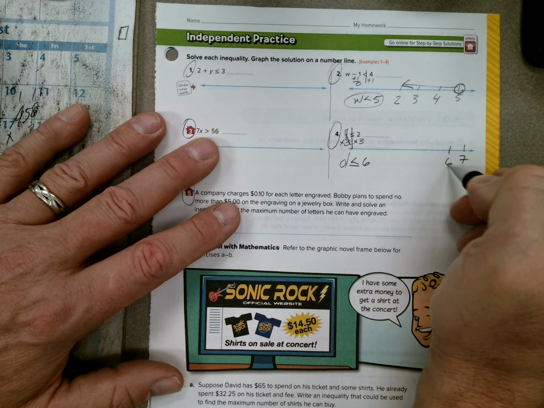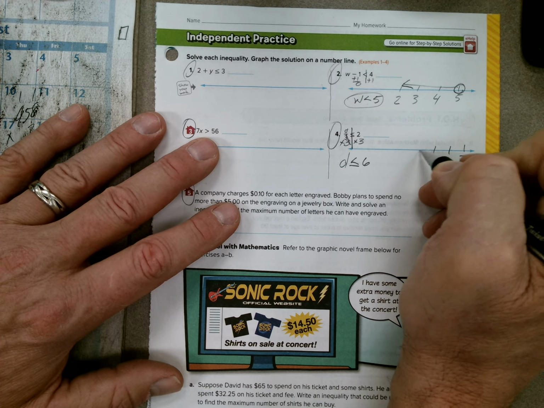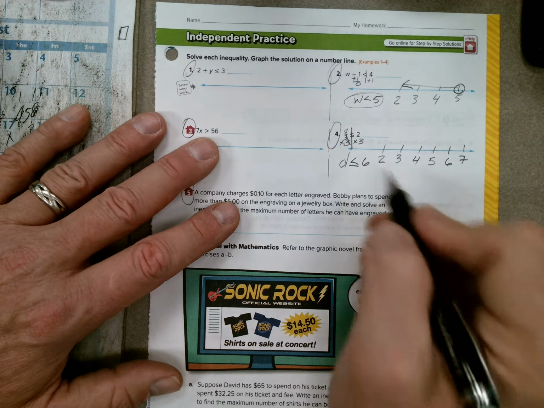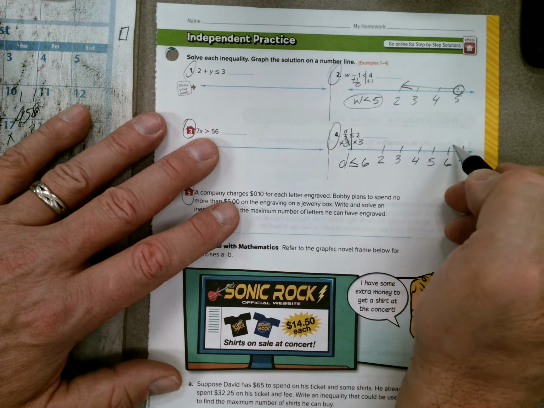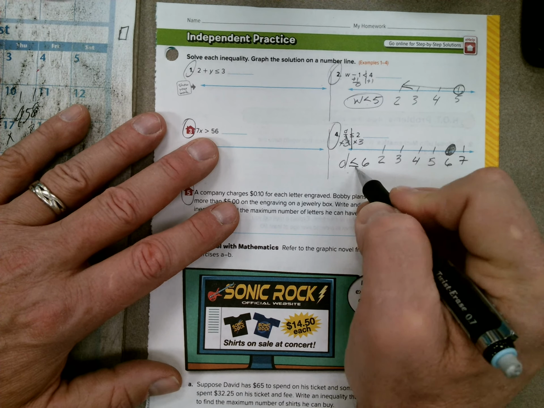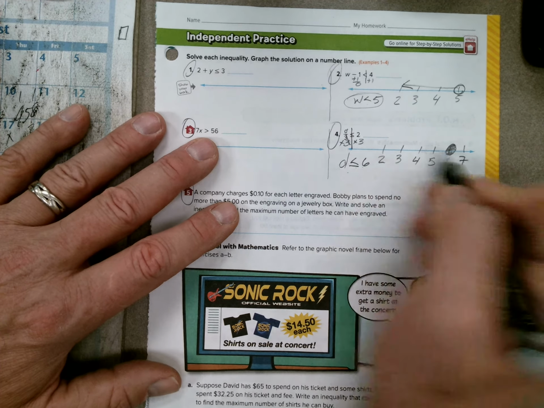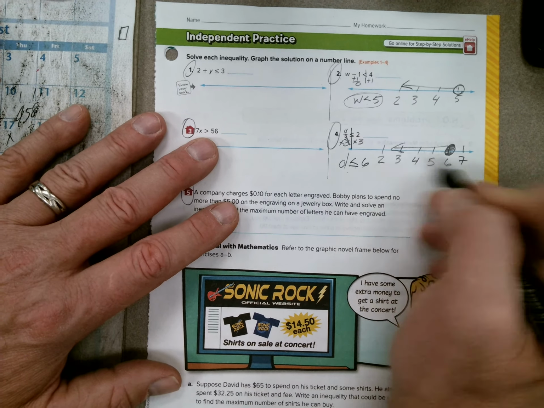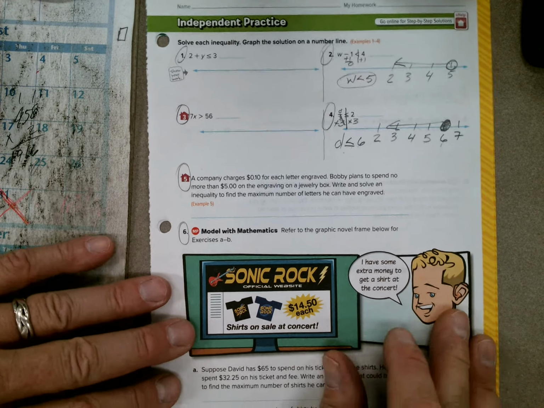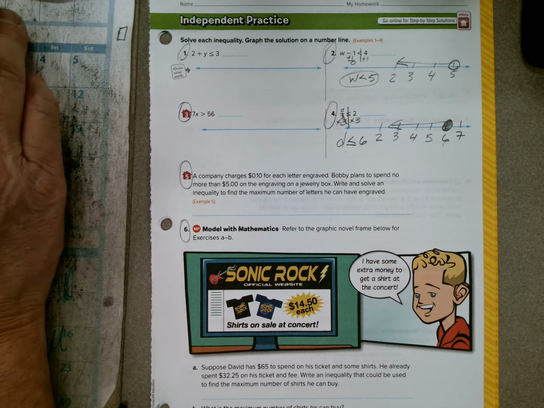7, 6, 5, 4, 3, 2. I go to the number 6. I'm going to circle it. I'm going to fill in the circle because I have an equal to sign. D is less than, so I got to draw it less than or equal to 6. Okay? All right. We're rolling right along here.